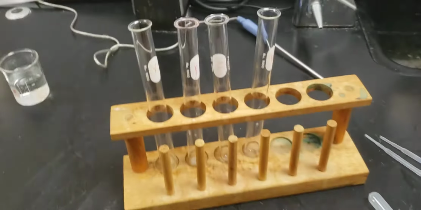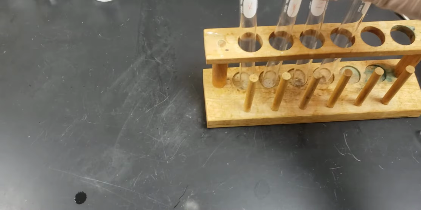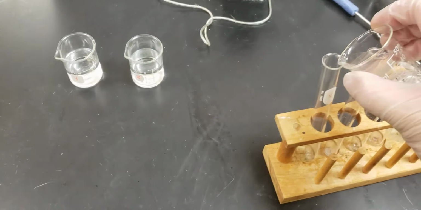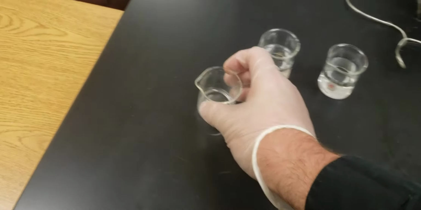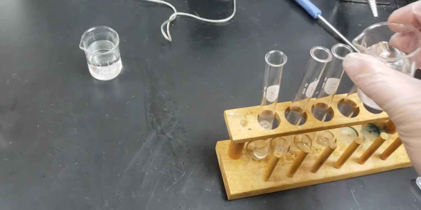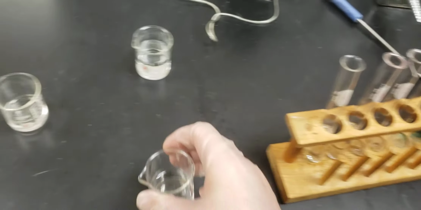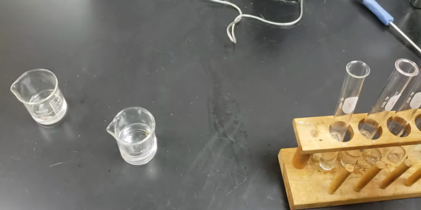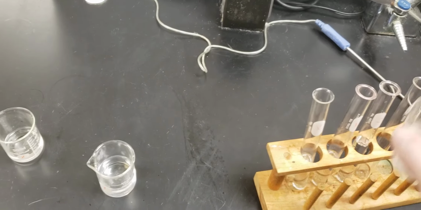This is a qualitative lab. So for the qualitative lab, we're going to put a little bit of each one into the corresponding test tube. We're going to take note of how each one looks before we add anything to it.